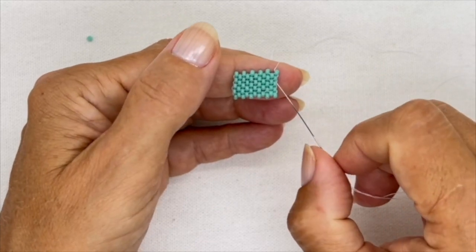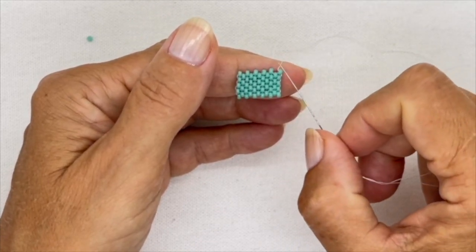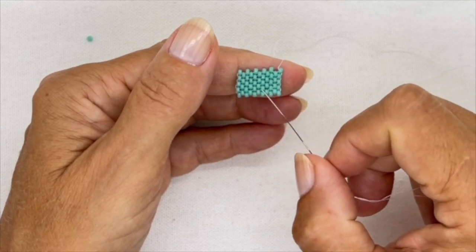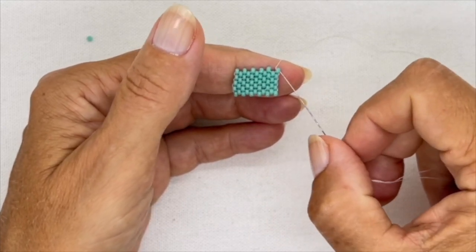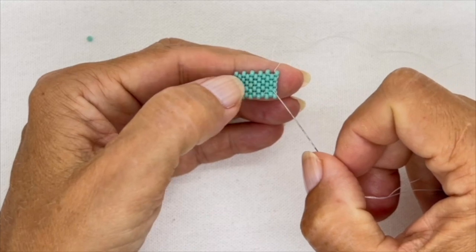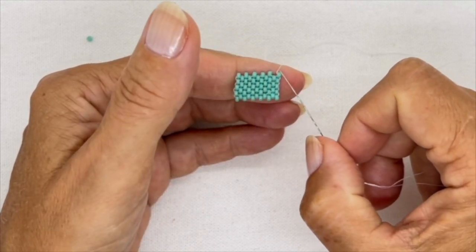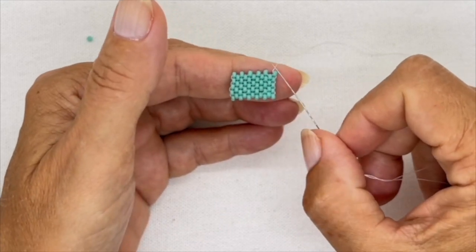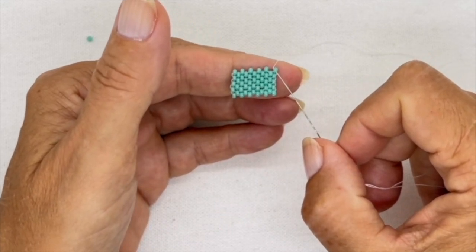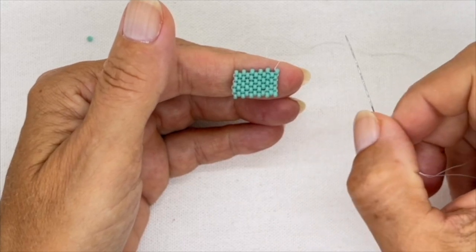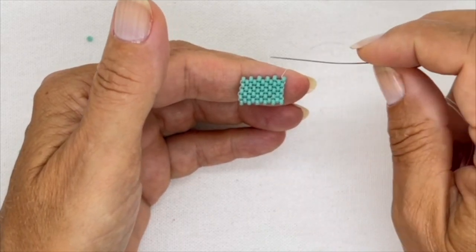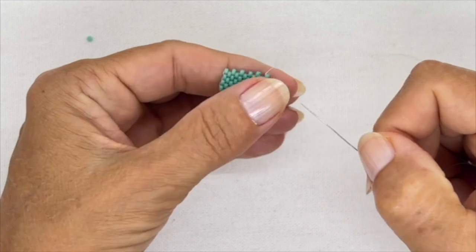So when you want to make a tapered end in the bracelet or in whatever design you are making, in odd count peyote stitch you will have even sides. In even count peyote stitch, when you do decreasing on the sides, one side will have one bead less than the other one.